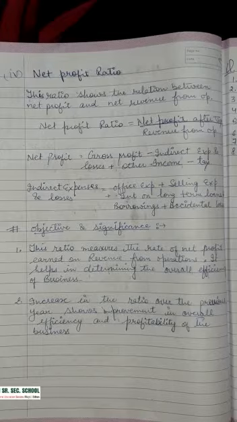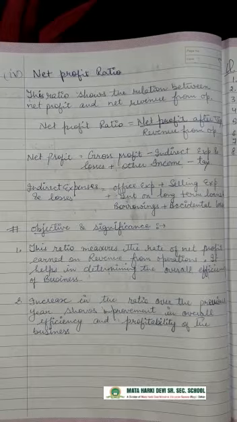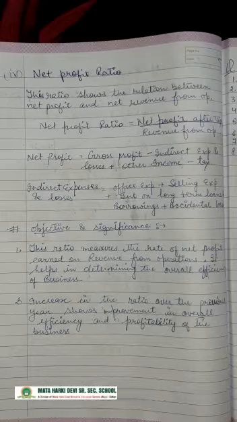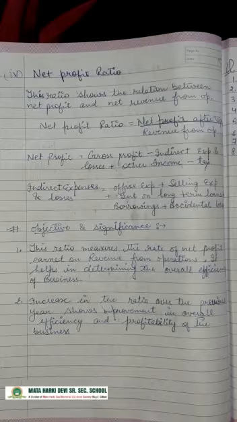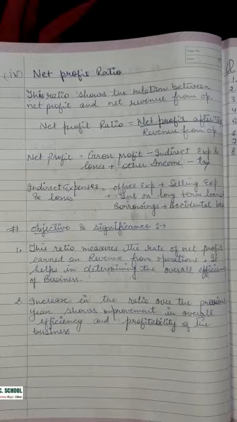It helps to determine the overall efficiency of the business, whether the business is working properly or not. An increase in the ratio over the previous year shows the improvement in overall efficiency and the profitability of the business. If the ratio is increasing, then it shows the profitability and the efficiency of the business.